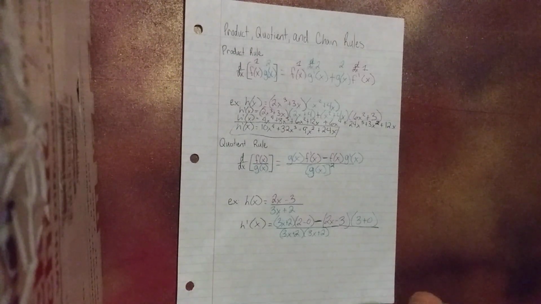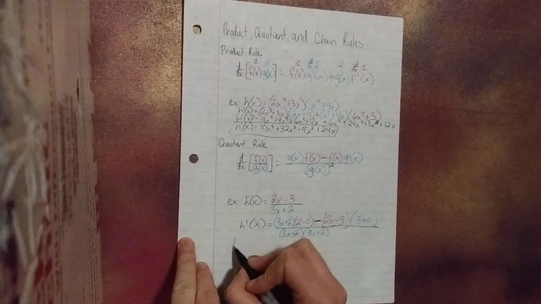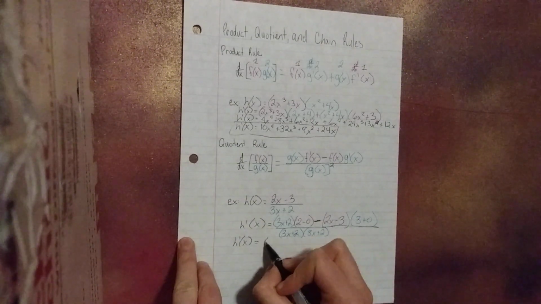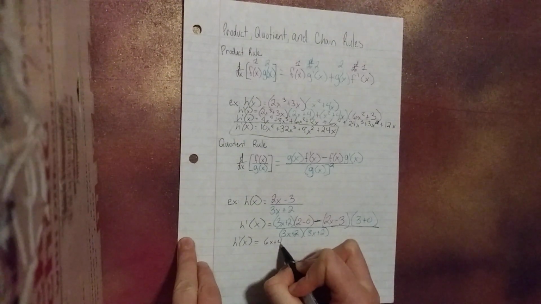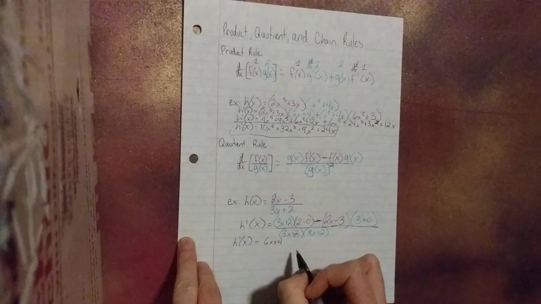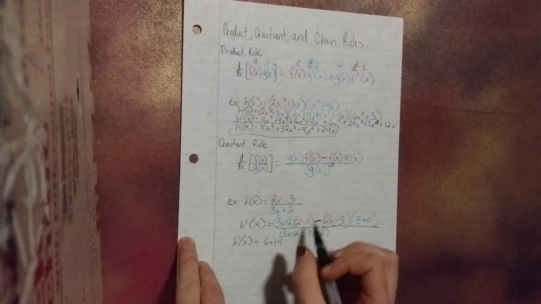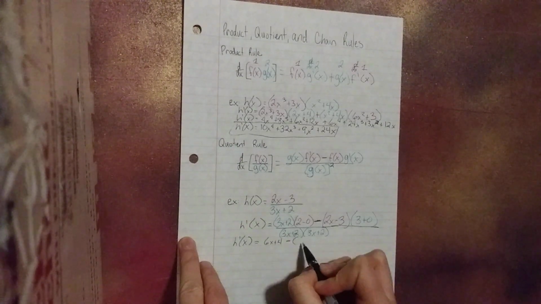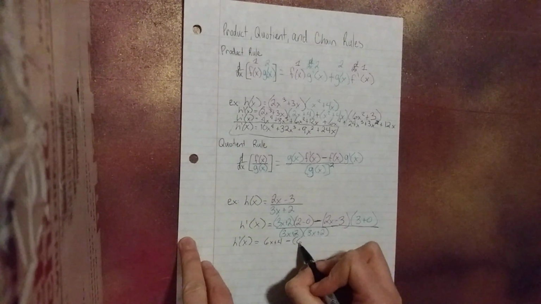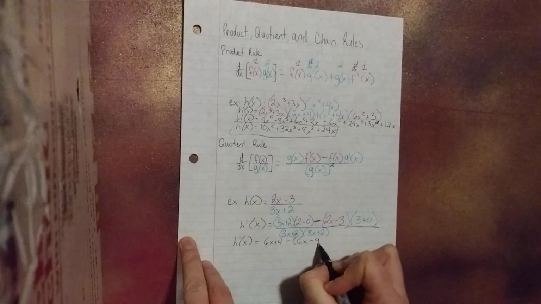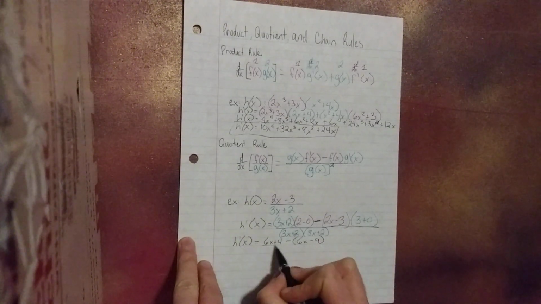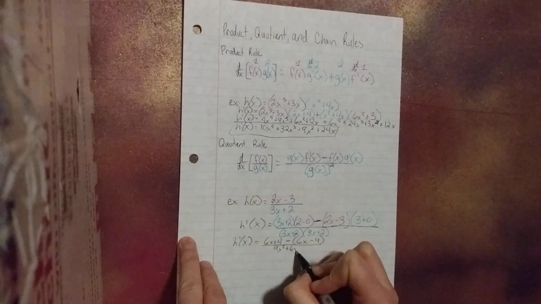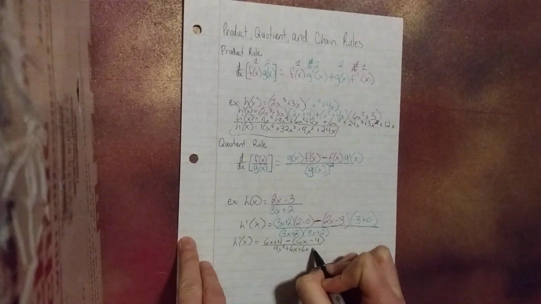And then we can solve it to get our answer. So h prime of x would be equal to 6x plus 4, which is the result of multiplying these. And then we're subtracting this chunk, which is 6x minus 9. And then that is all over 9x squared plus 6x plus 6x plus 4.